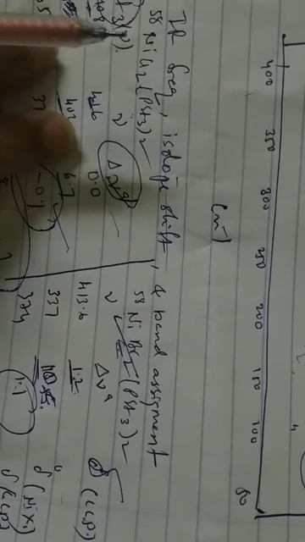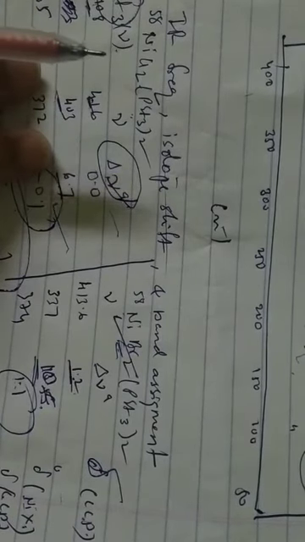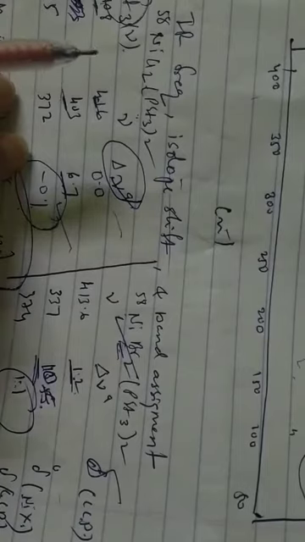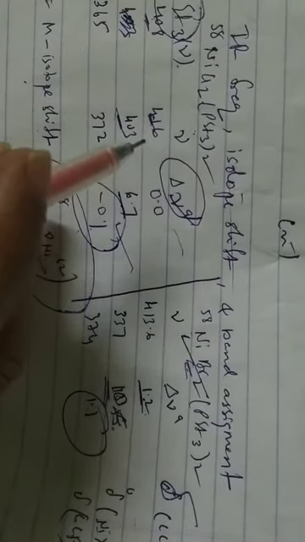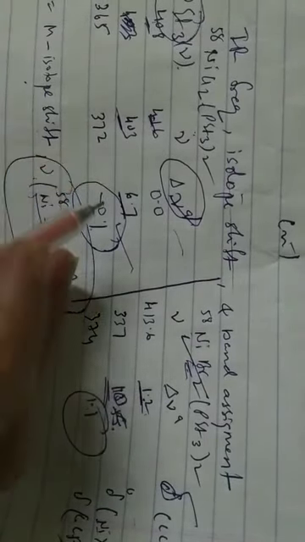Okay, even in trans, the difference can be attributed to the strong trans influence of the phosphine ligands. Okay, absorption cis and trans, when you take the difference, it will be more in the trans form, because of the strong influence of the phosphine at the trans level. So this is what it is.